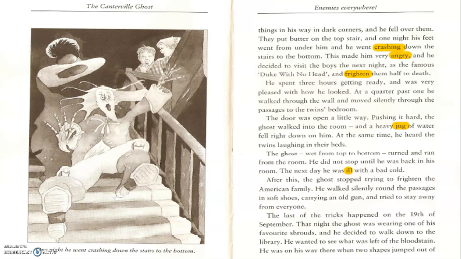At the same time, he heard the twins laughing in their beds. The ghost went wet from top to bottom, turned and ran from the room. He did not stop until he was back in his room. The next day, he was ill with a bad cold. After this, the ghost stopped trying to frighten the American family.